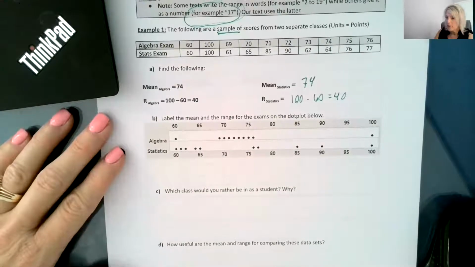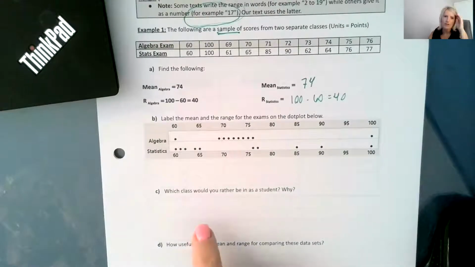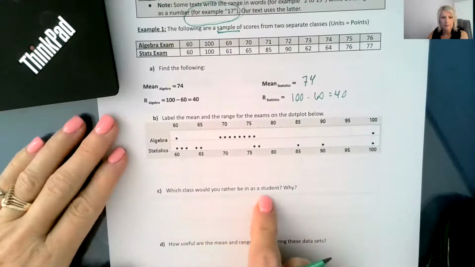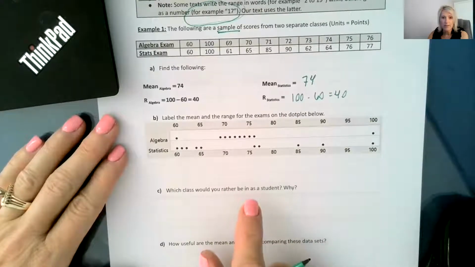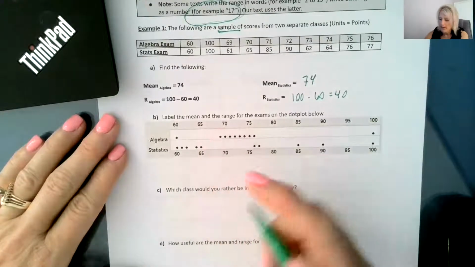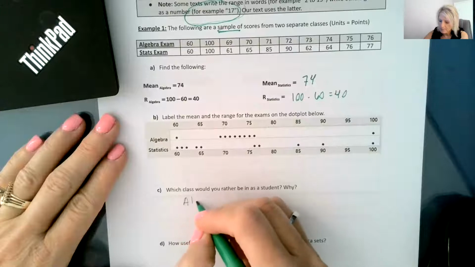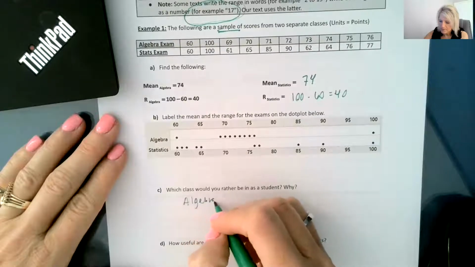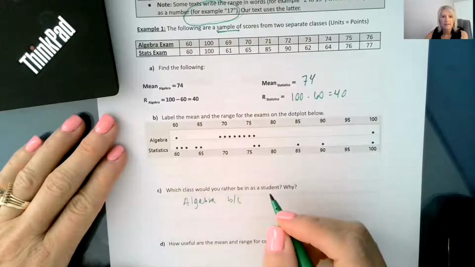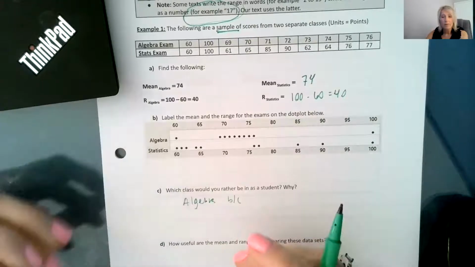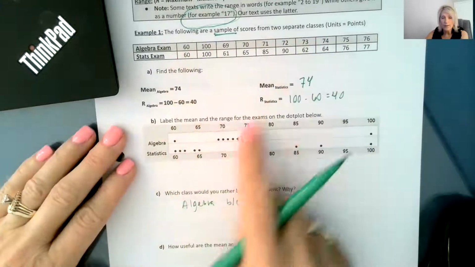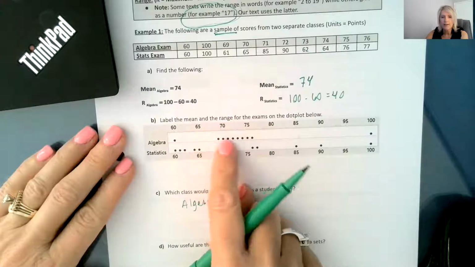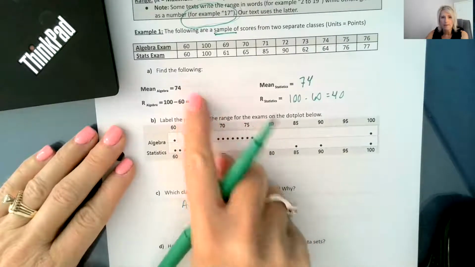So welcome back. Hopefully you've had a few minutes to think about which class you would rather be a student in. I would rather be a student in algebra class. That's because if I randomly got one of these scores, I'm most likely to be in the center somewhere where that mean is at 74.